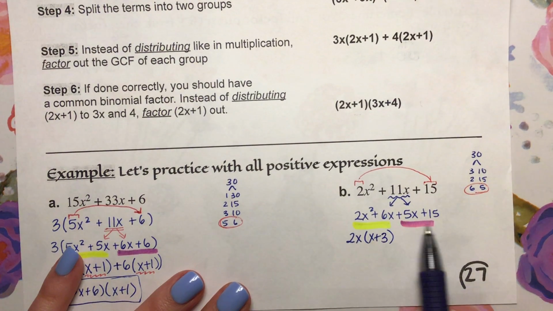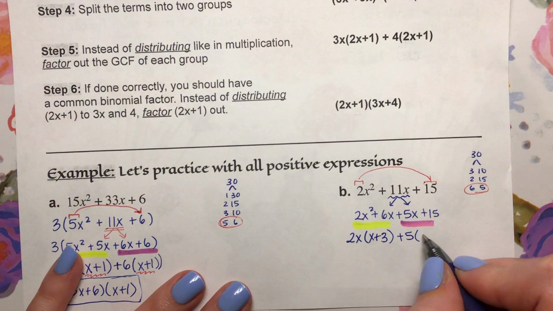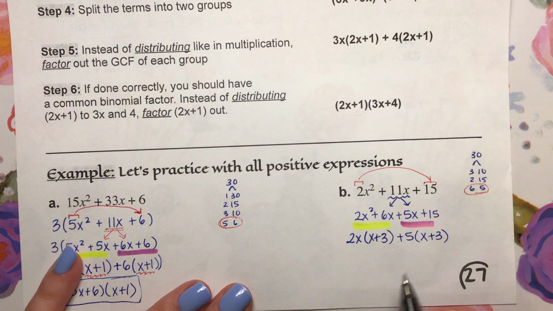Now, for the part underlined in pink, pull the GCF out of that one. I can pull a positive 5 out of both of those. And when I do, I've got x plus 3 remaining. Alrighty. So now I'm ready to rewrite.